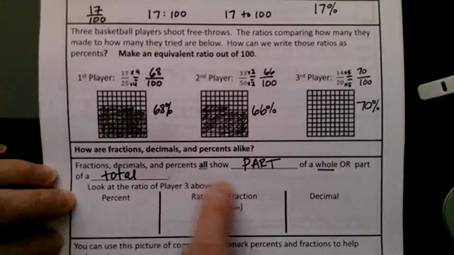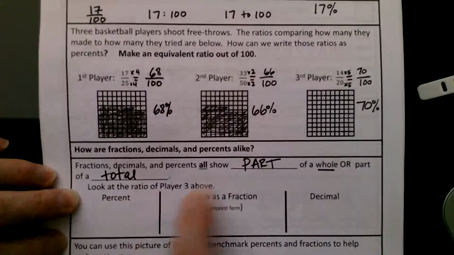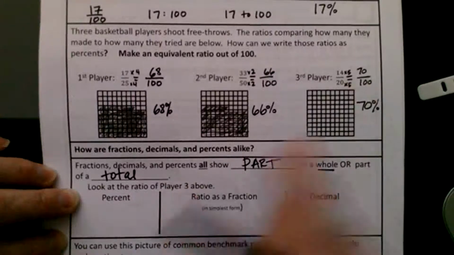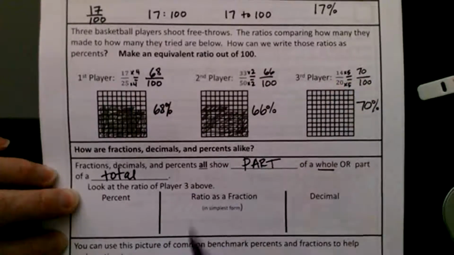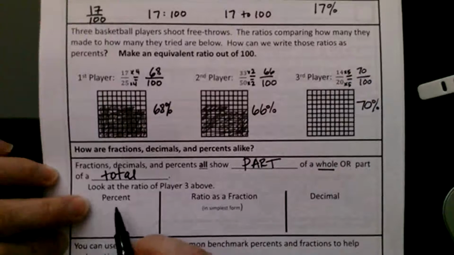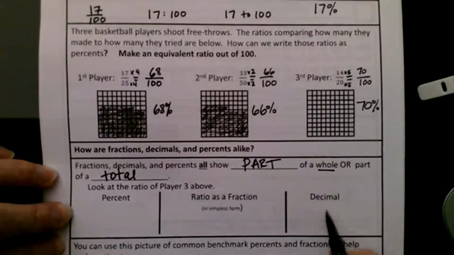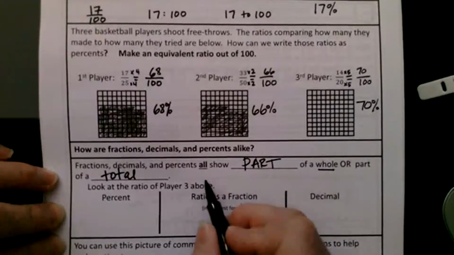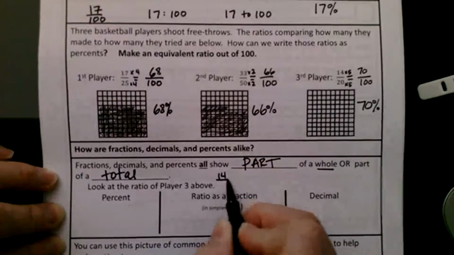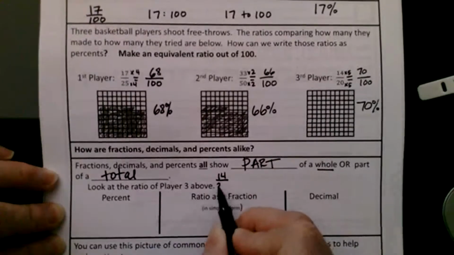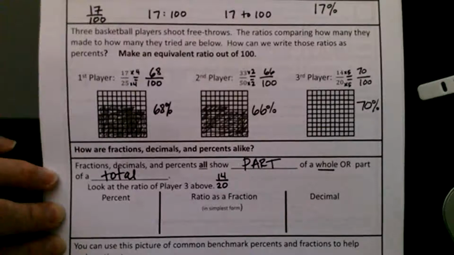Now, how can we make the ratio, like we're going to take player 3 above, which was 14 out of 20, okay? And we're going to make it a percent, we're going to make it a fraction, and we're going to make it a decimal, okay? The player above had 14 free throws that they made out of 20 attempted. So the player shot 20 times and made 14.